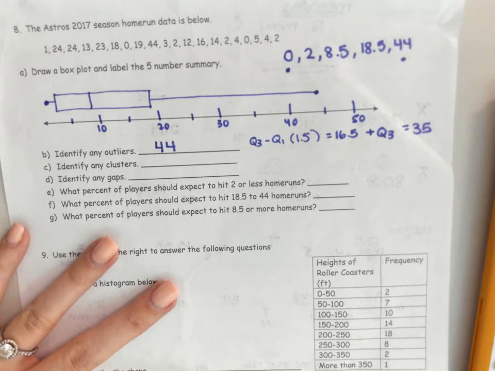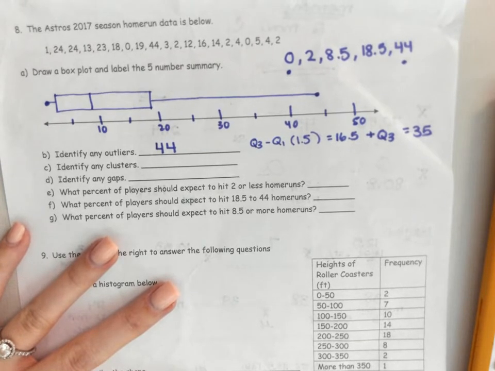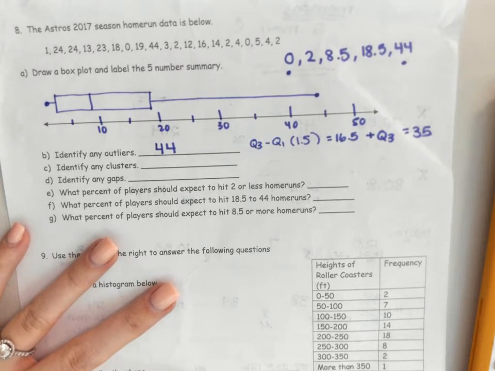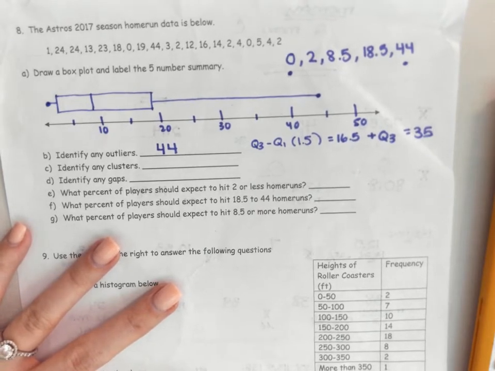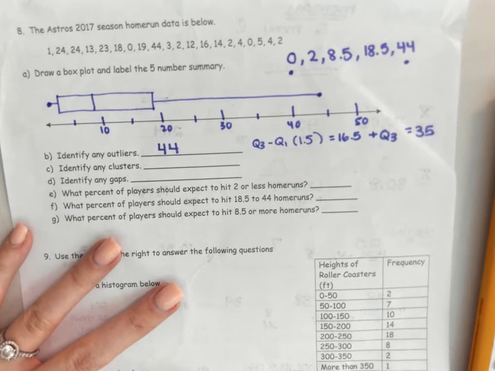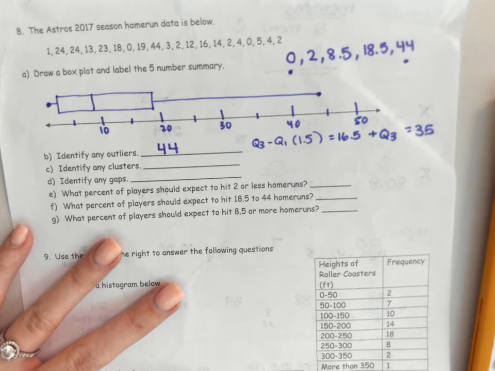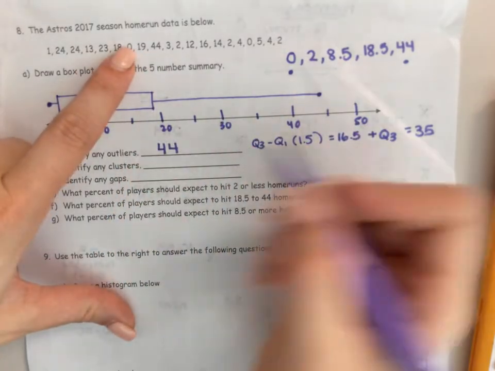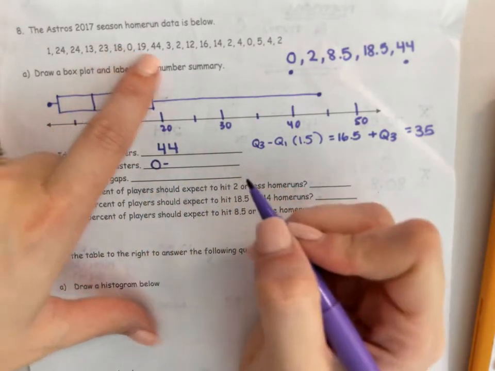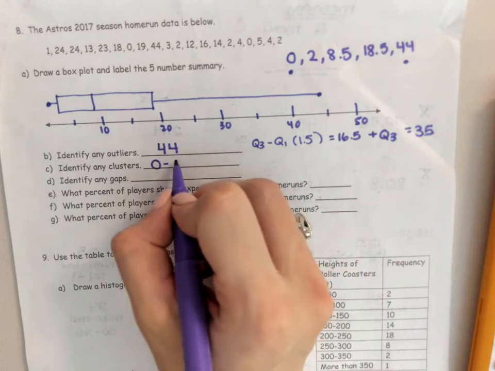Hey, do y'all remember what a cluster is? It's a lot of data points in one small area. It's easier to see with a dot plot. Remember how we had the dots on top of each other? Do y'all see a lot of our data points in a similar range? Yeah, probably over here, so maybe all the way from 0 to 5.